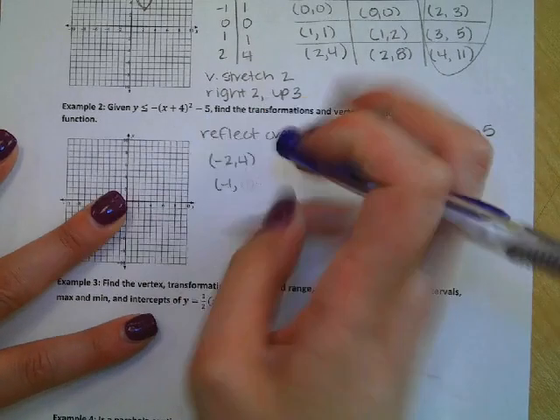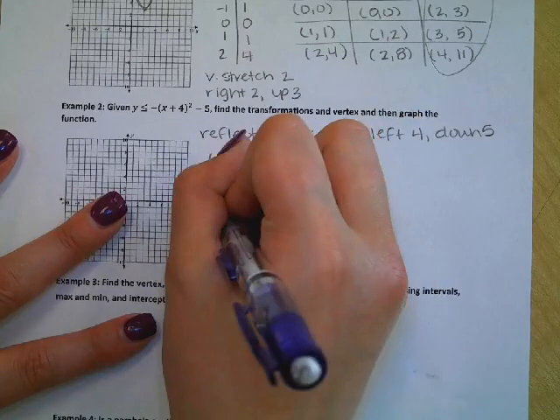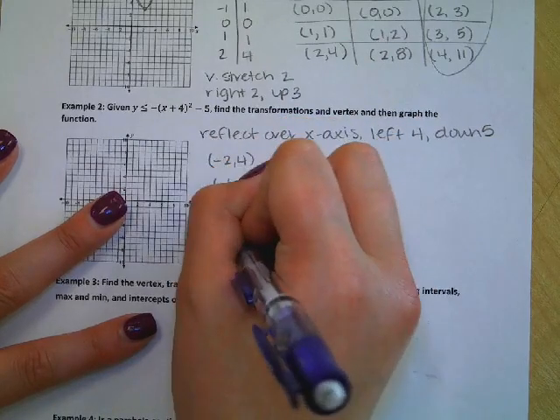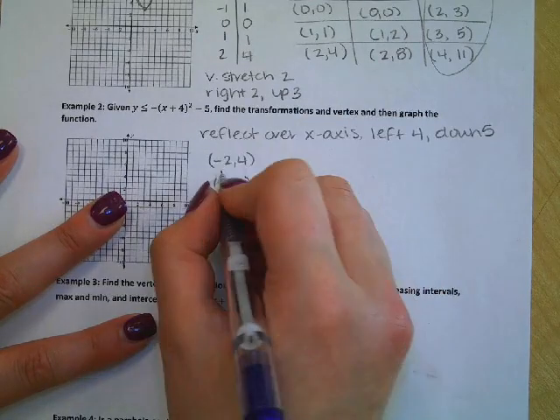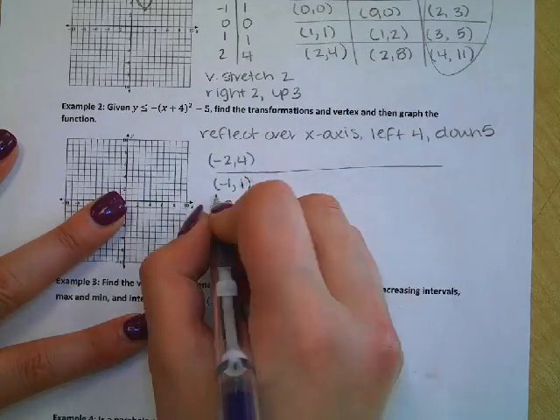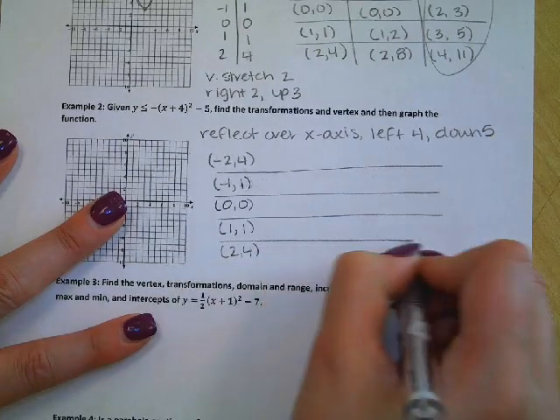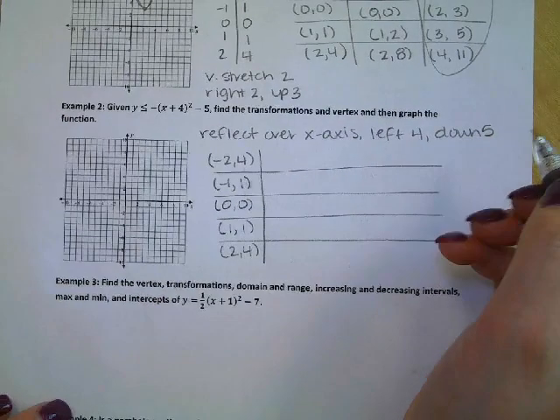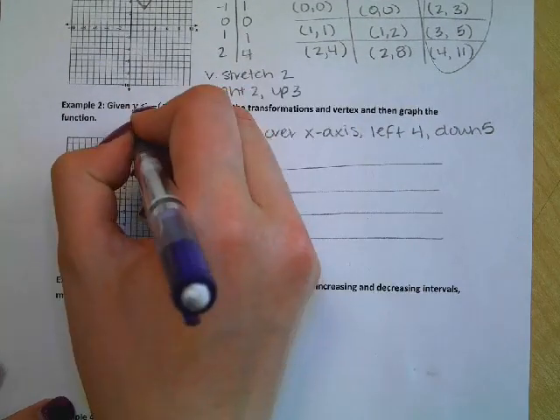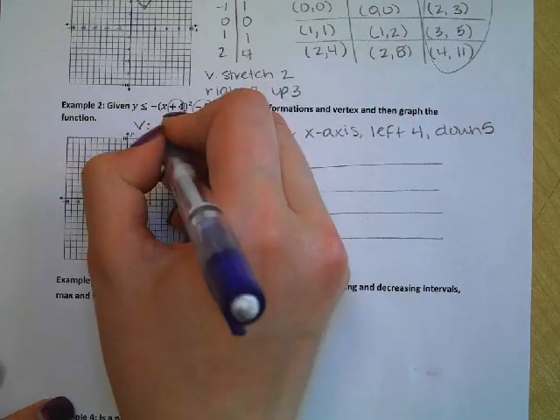It is hard for me to talk and use my brain at the same time. Oh, goodness. All right, and I didn't write the vertex, but we can find it. -4, -5.